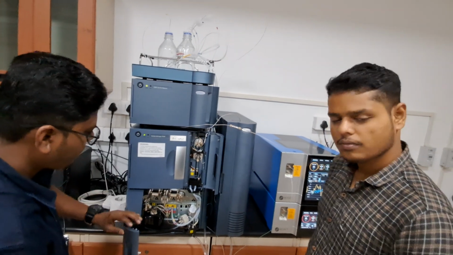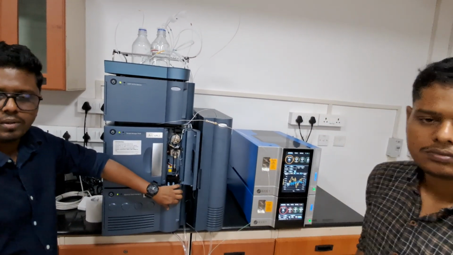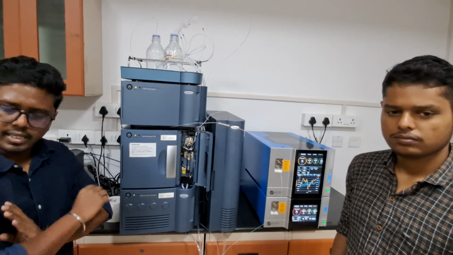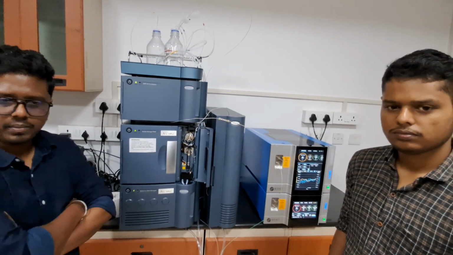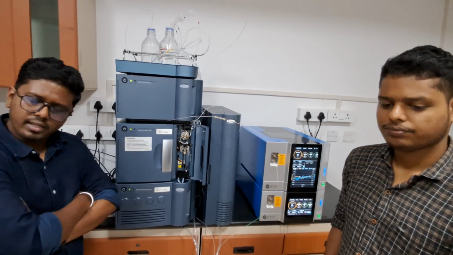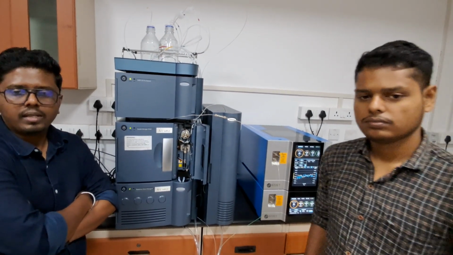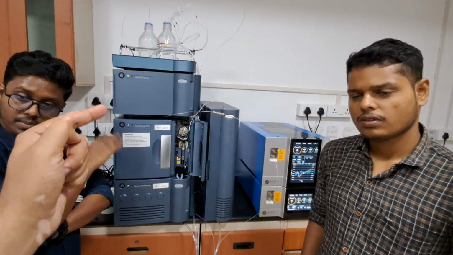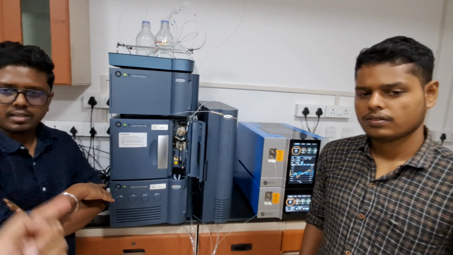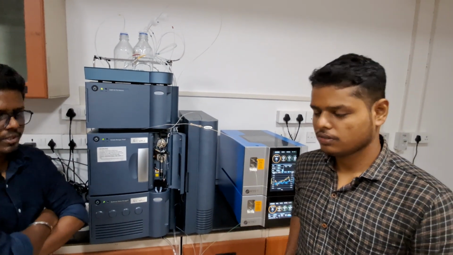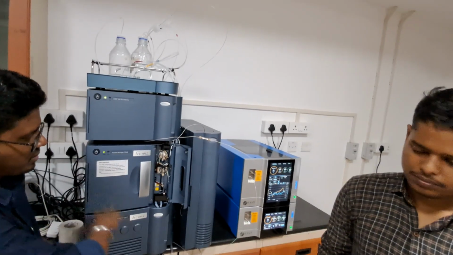Before running, during the usual maintenance, all these channels will be kept in water only. If anyone comes with a proper buffer system, then only the solvent should be dipped in their buffer system. Whenever the experiment is done, then again I have to do the priming of the channel in water. Then store in 20%. Yes, that can be done. So this is the complete washing.